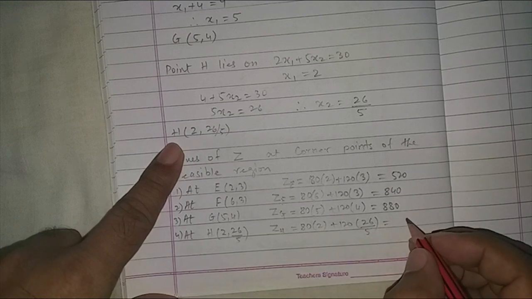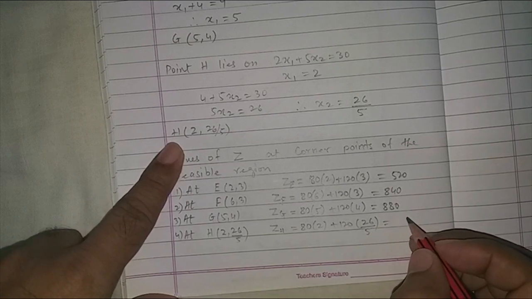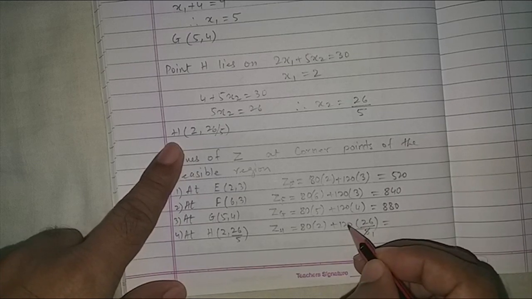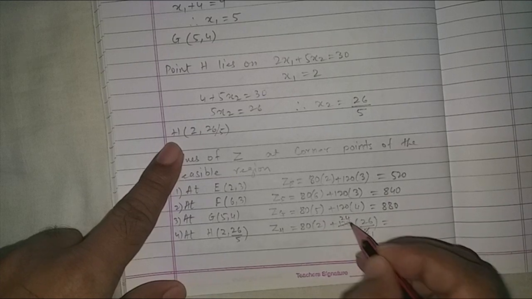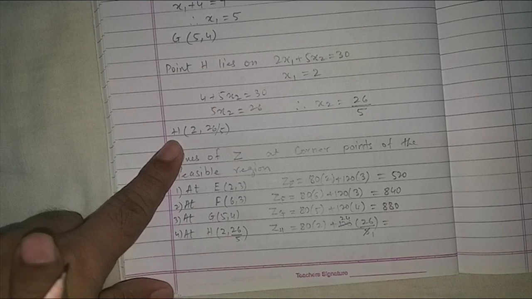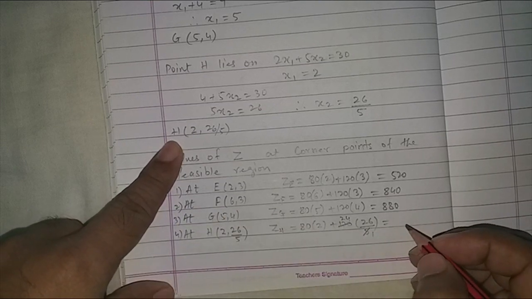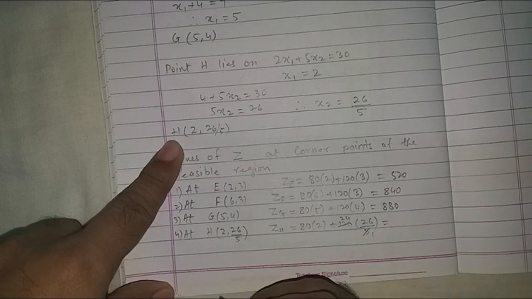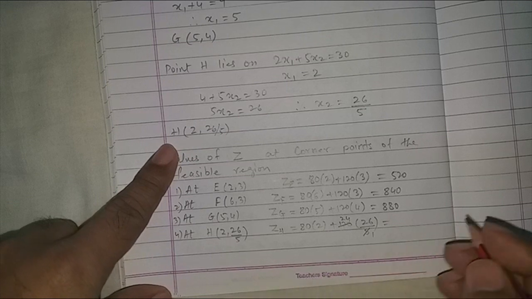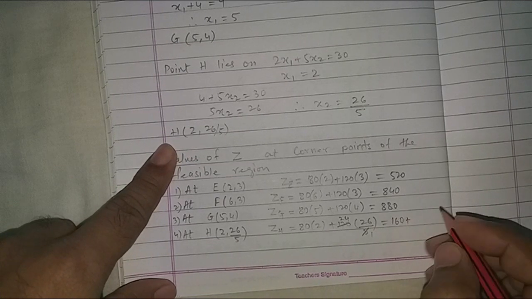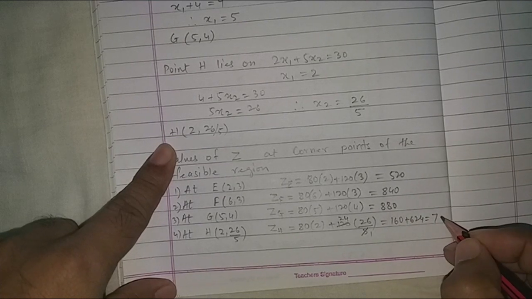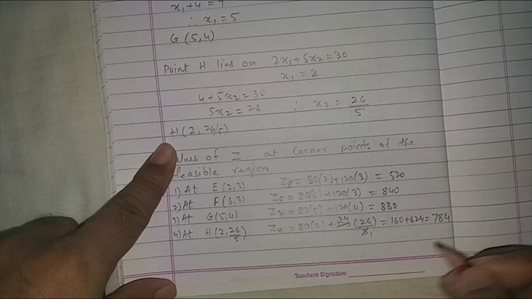This is 160 plus 24 into 26. Let me use the calculator here. It gives you 624. So, 160 plus 624 gives you the final answer, 784.